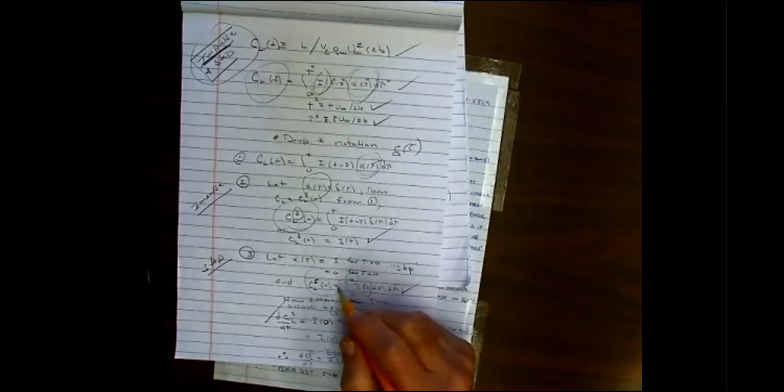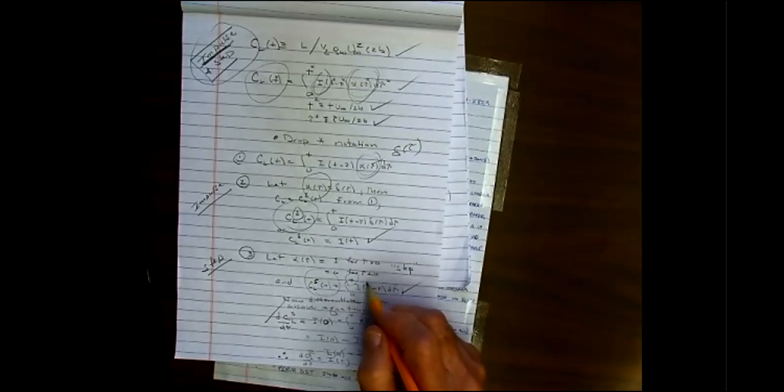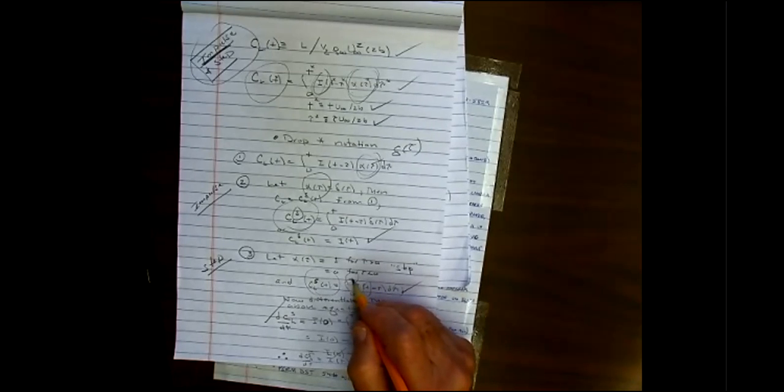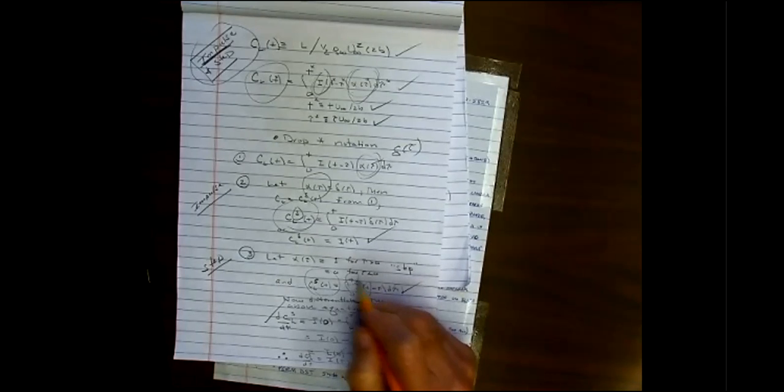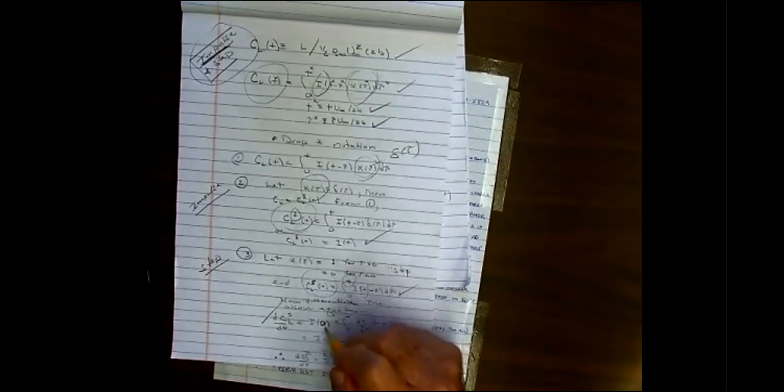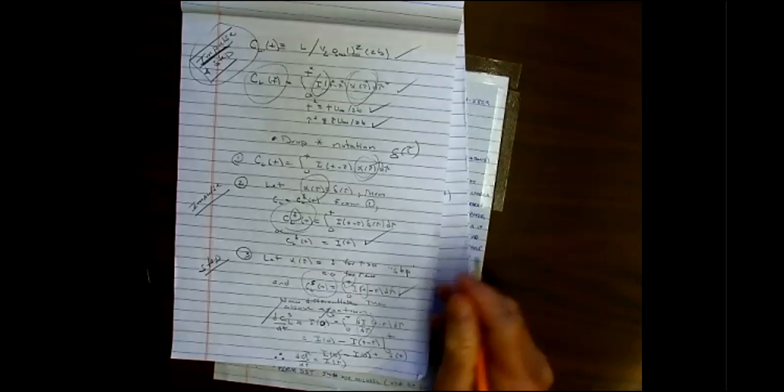So when I differentiate this with respect to time, there is the derivative of the limit, in this case t with respect to time, which is 1, times I evaluated when tau is equal to t. When tau is equal to t, of course, that's I of 0. That's how I get this.